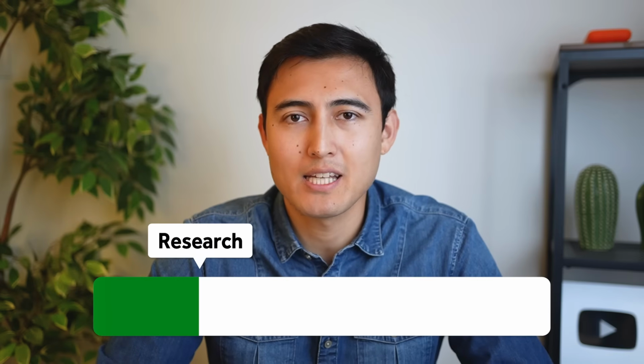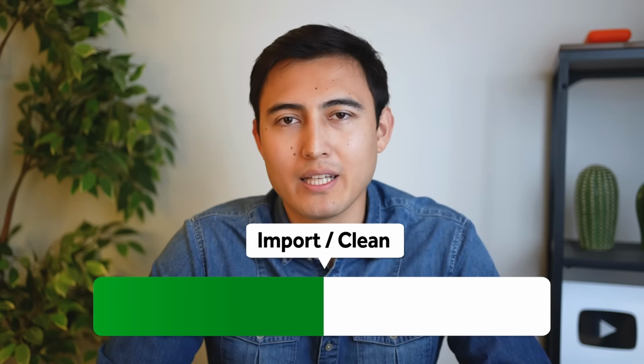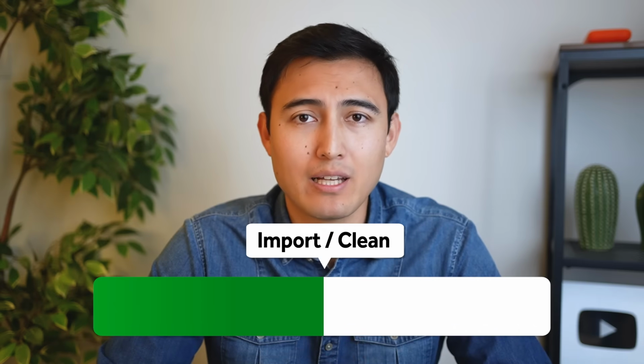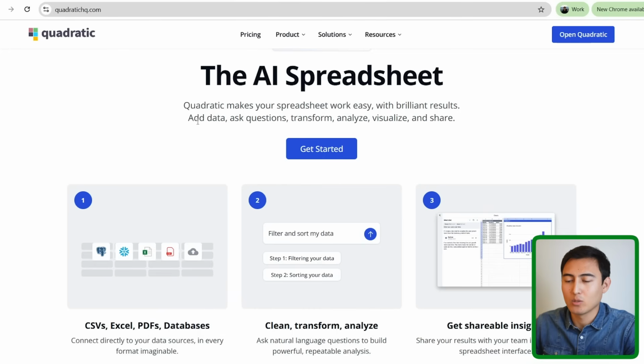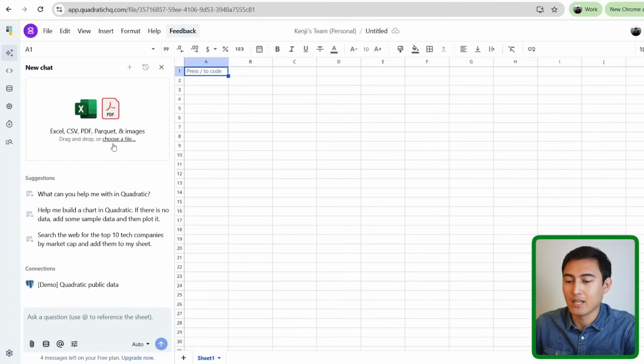Once you identify the relevant data using the research tools, the next step would be to import all of that data so you can analyze it or maybe clean it up. For this, a great tool is Quadratic. Here we are on its website, and I'm just gonna open it up. This is what the interface looks like. You can see the interface is quite similar to Excel.